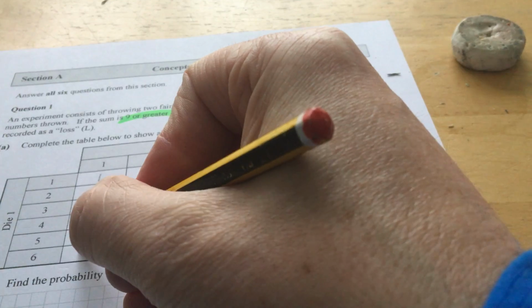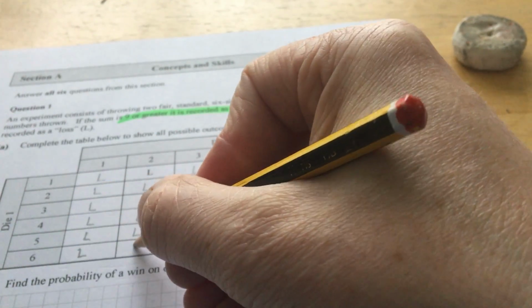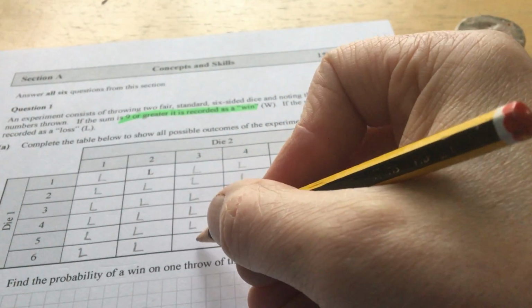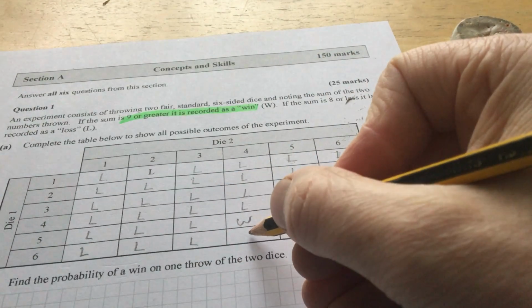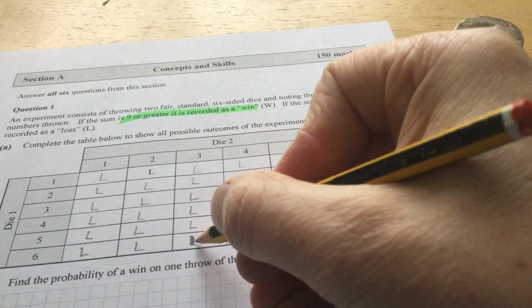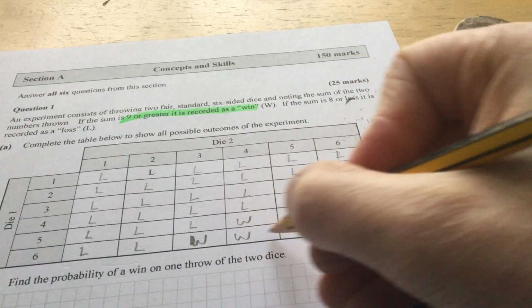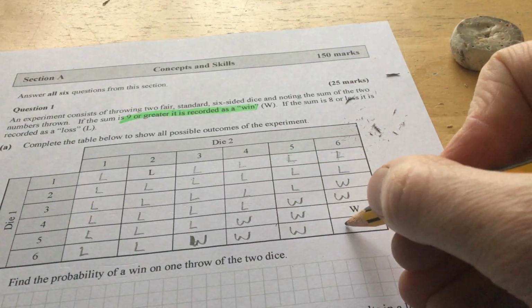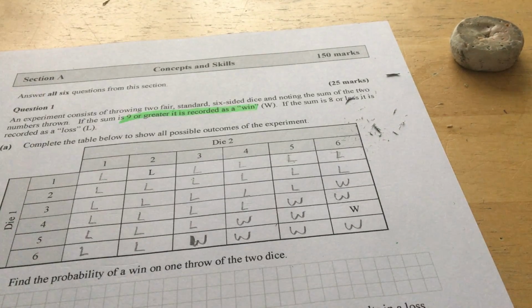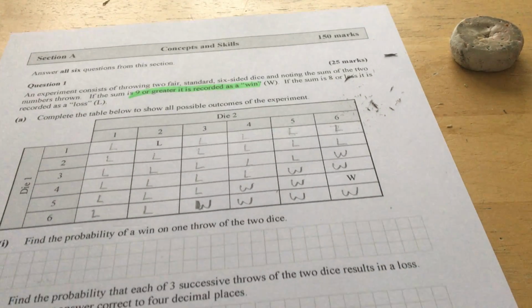6 and 1 is 7, that's a loss. 6 and 2 is 8, that's a loss. 6 and 3 is 9, that's a loss. Sorry, beg your pardon, that's a win. And 6 and 4 is 10, that's a win. 6 and 5 is 11, that's a win, and that's a win. So anything with a W is a win.